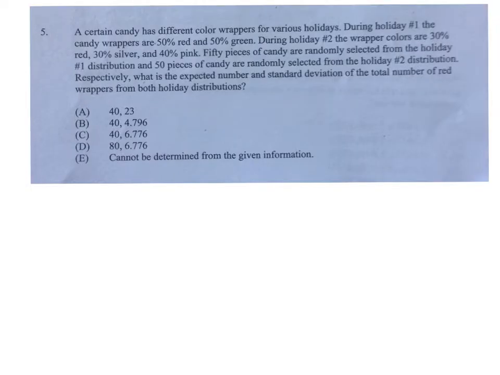Okay, well, expected value. The first group has 50% red and 50% green. So if you took a sample of 50 candies and half of them are red, how many would you expect to get red from that sample of 50? Well, half of them, 25.